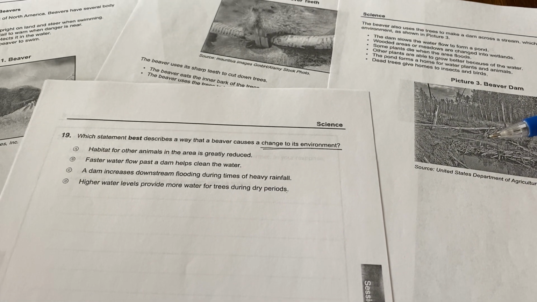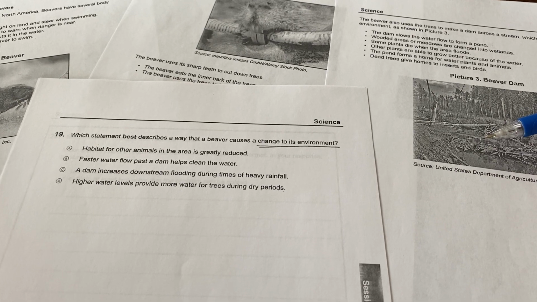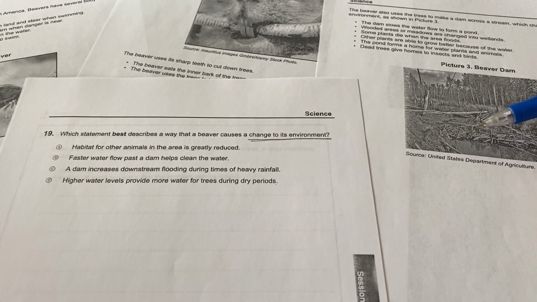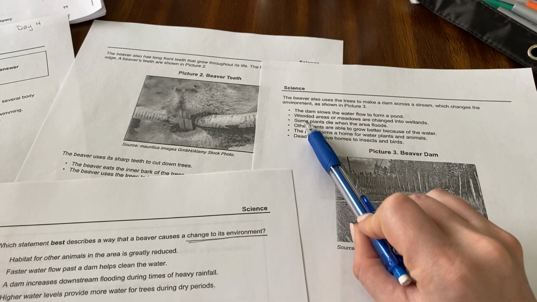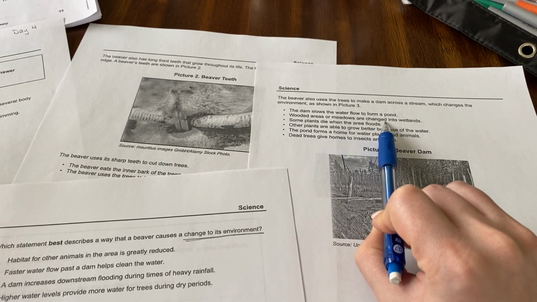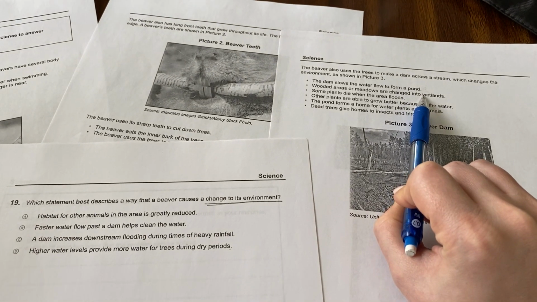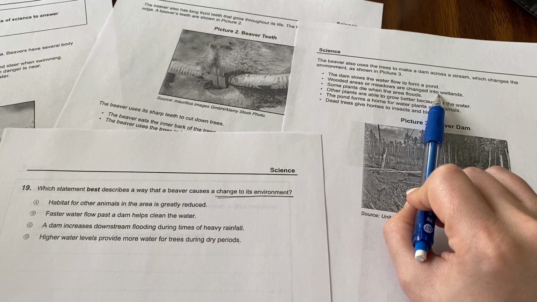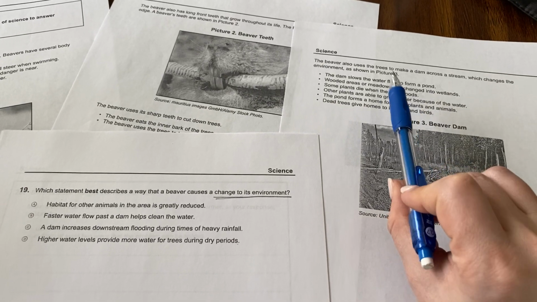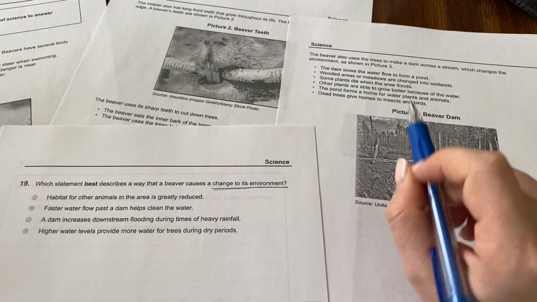And then D, higher water levels provide more water for trees during dry periods. So in this case, it says wooded areas or meadows are changed into wetlands. So yes, those trees are getting more water during dry periods.